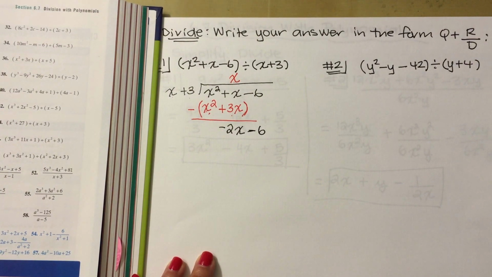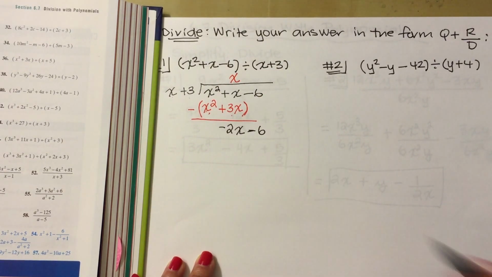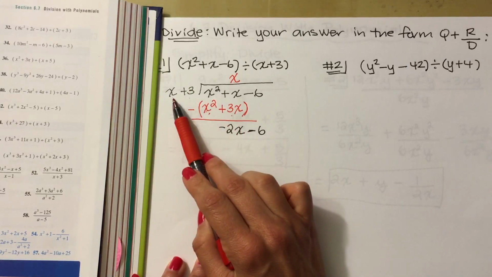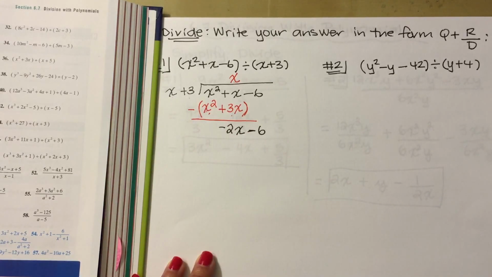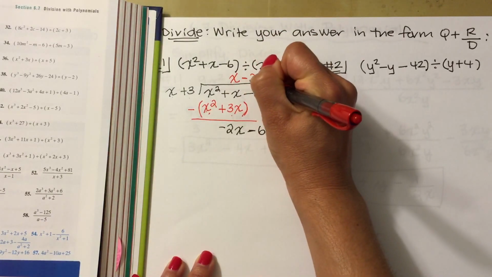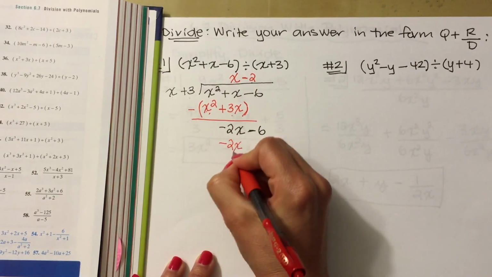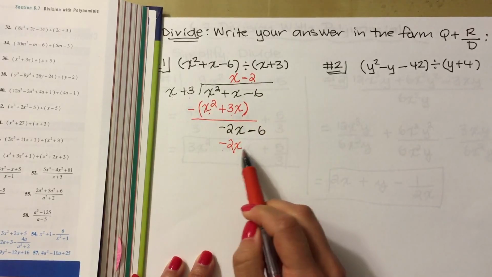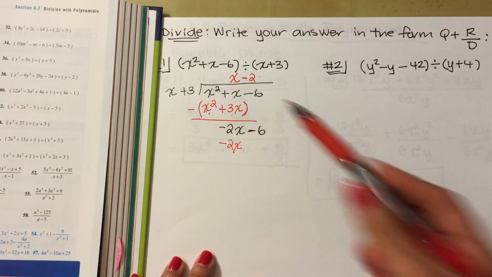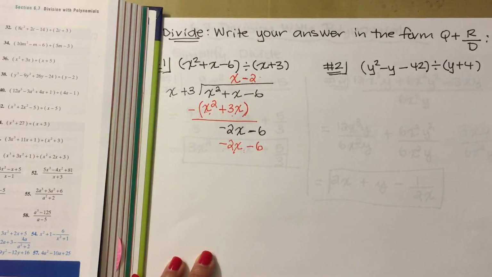You will start the same process that we did up here. We do the same process for this part. You ask yourself, how do I get a negative 2x? X times what is negative 2x? Well, x times a negative 2. Negative 2 times x, negative 2x. Perfect. These have to be the same. Same sign, same term. This negative 2, you have to multiply it with the 3. Minus 6. Again, like terms have to line up.